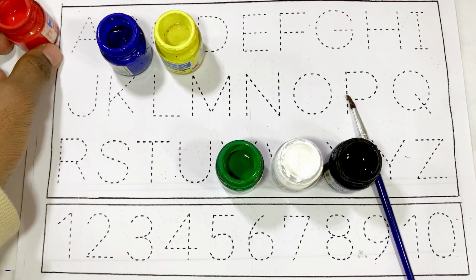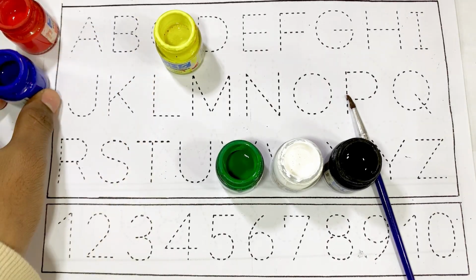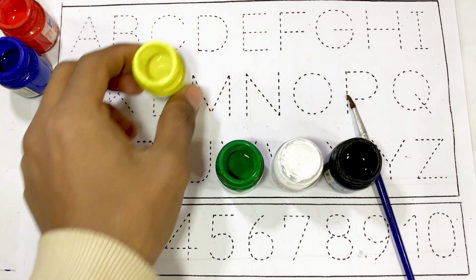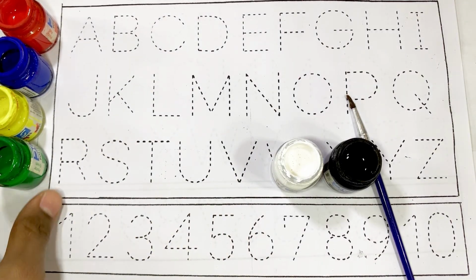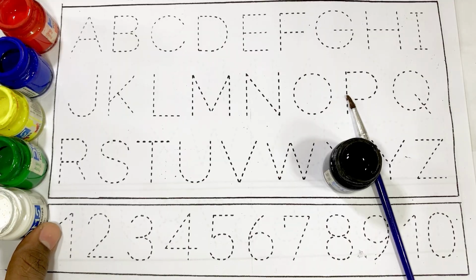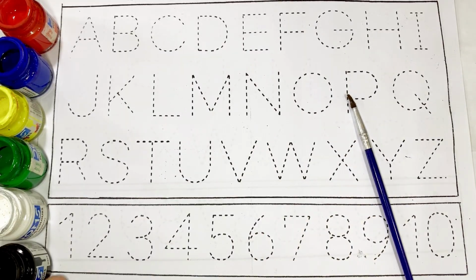Red color, blue color, yellow color, green color, white color, and black color. Kids, now you draw alphabets.